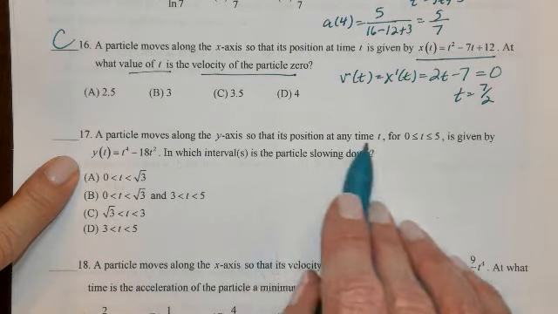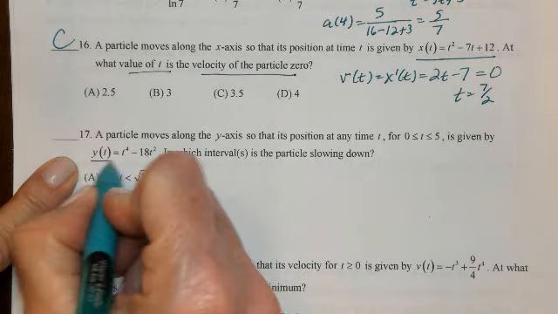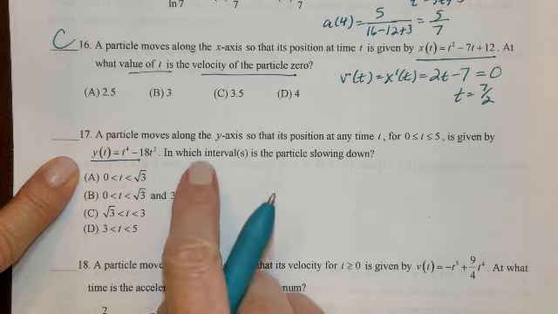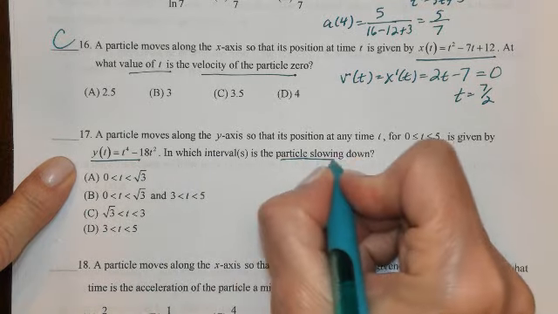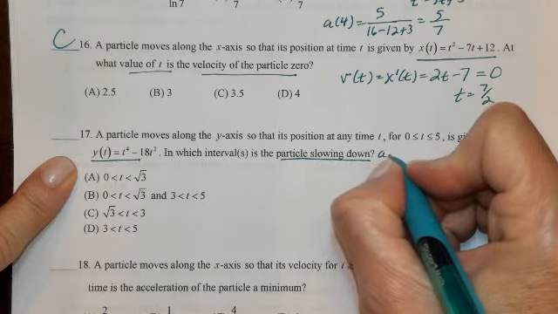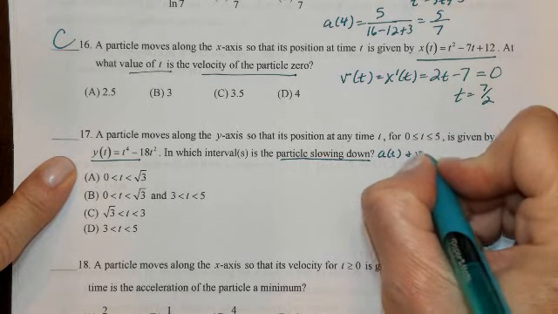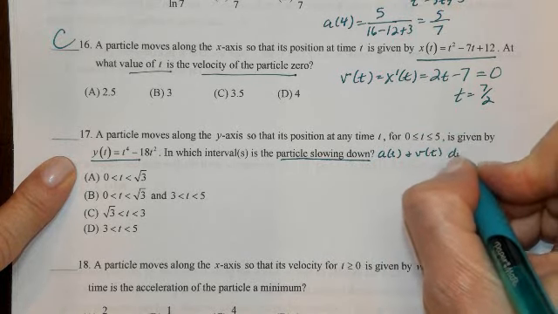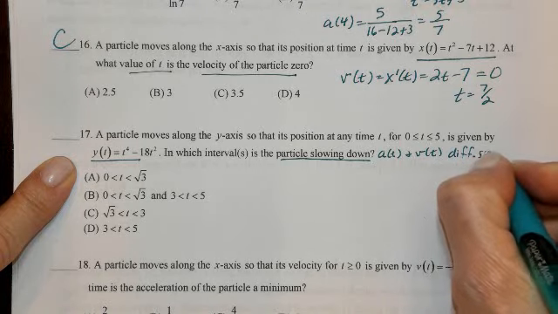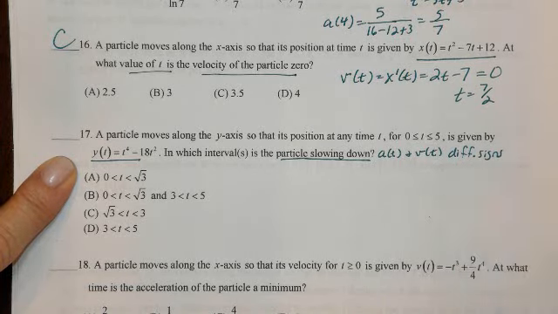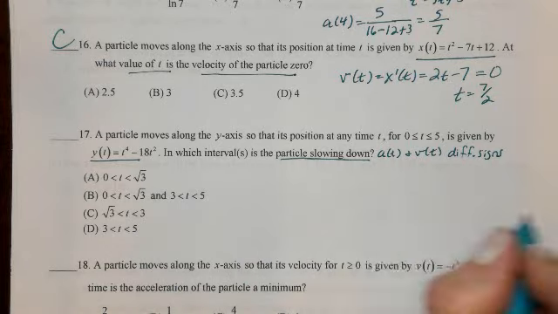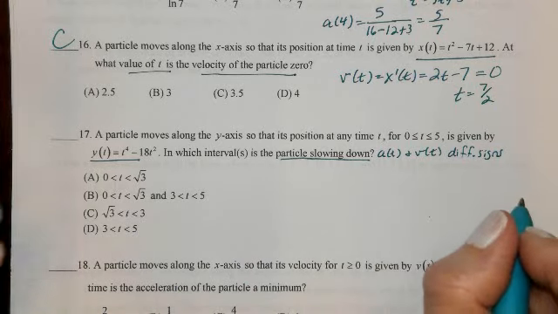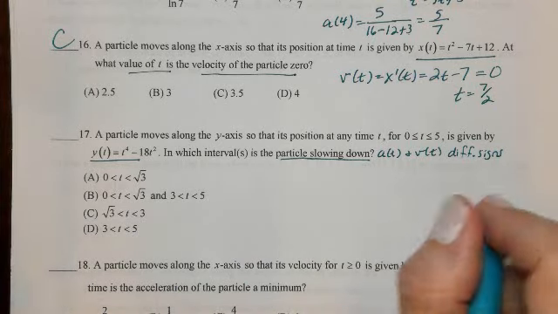Okay, this time the position is given by this. And in which intervals is the particle slowing down? Remember, that means a and v have different signs. So I need to find the velocity, find the acceleration, and do sign charts on both of those.